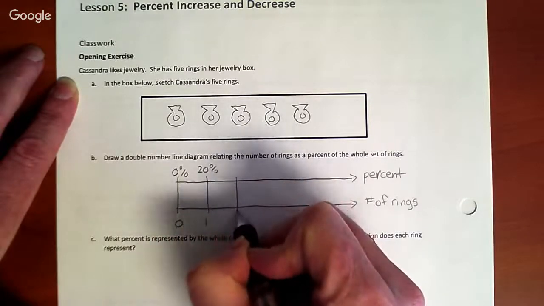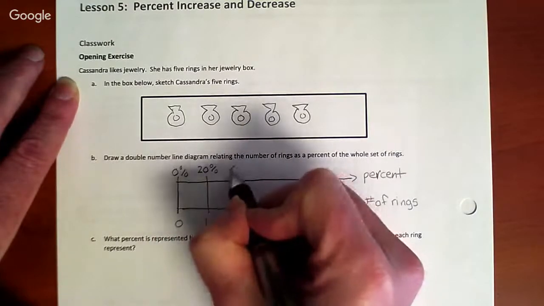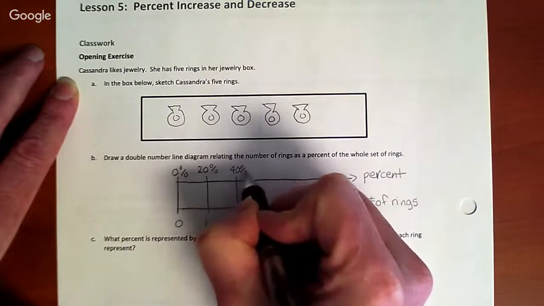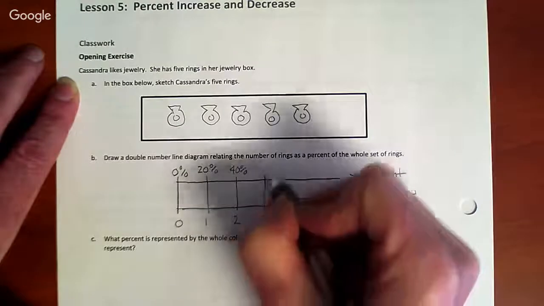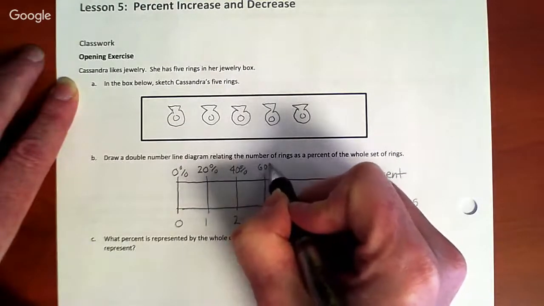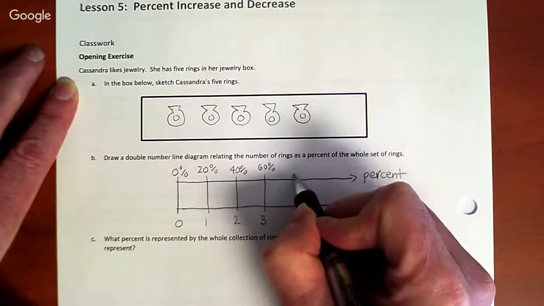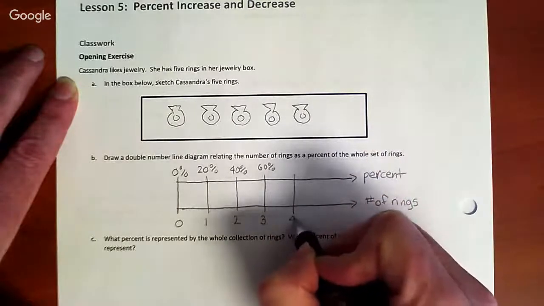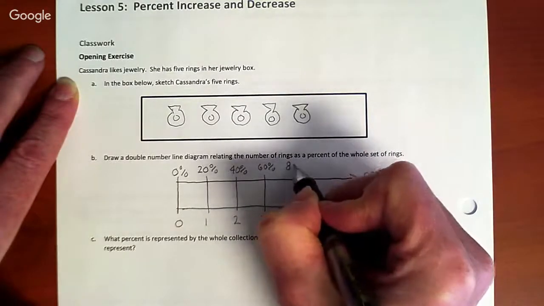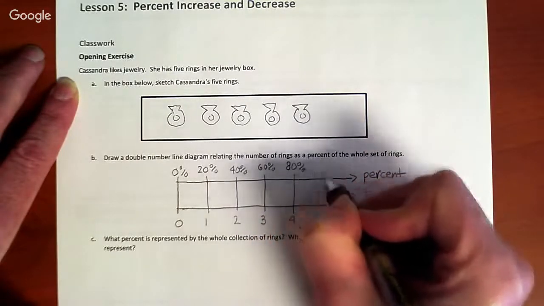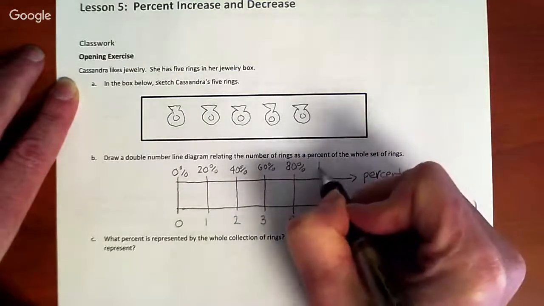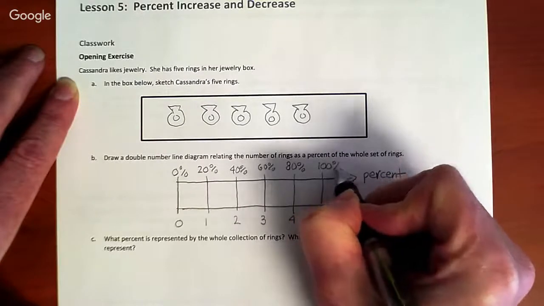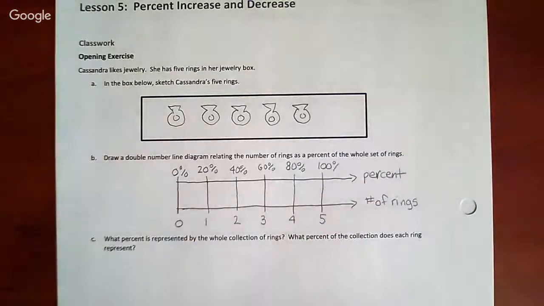For 2 rings, that would be 40%. 3 rings would then be 60%. 4 rings would be 80%. And 5 rings would therefore be 100%, because the total of all of her rings would be 100%.